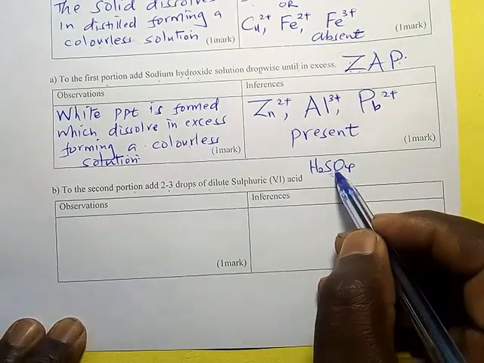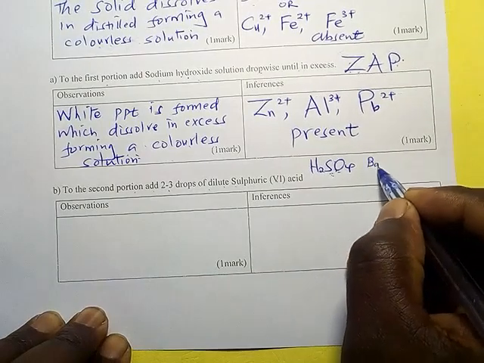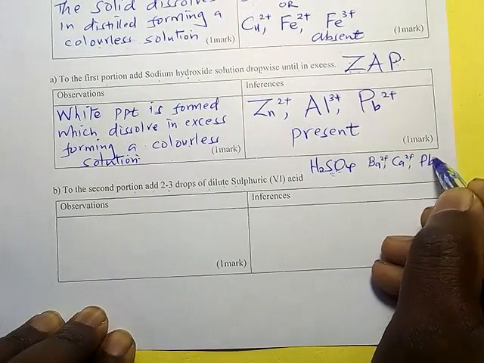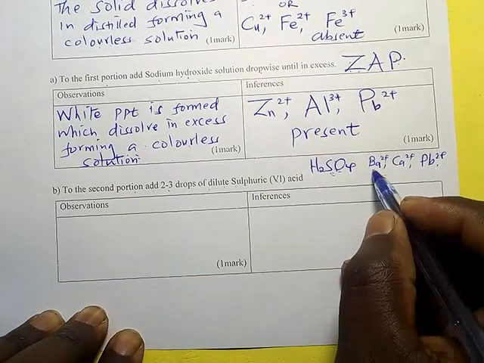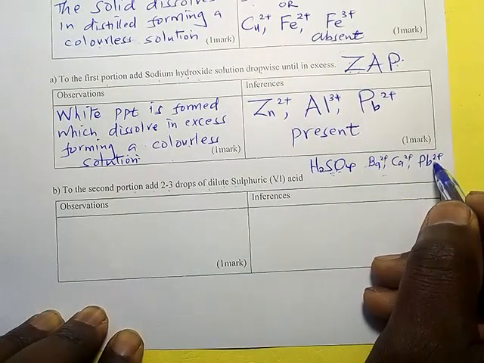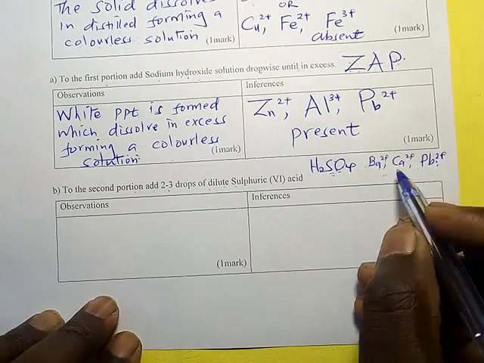If a white PPT is formed, it means there could be barium 2 ions, calcium 2 ions, and lead. If no white PPT is formed, it means none of them is present, right?